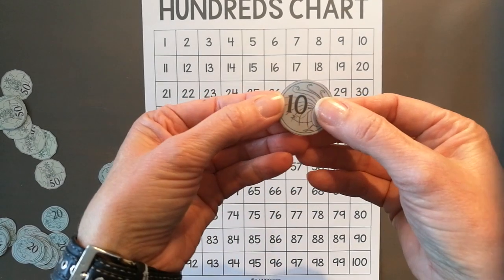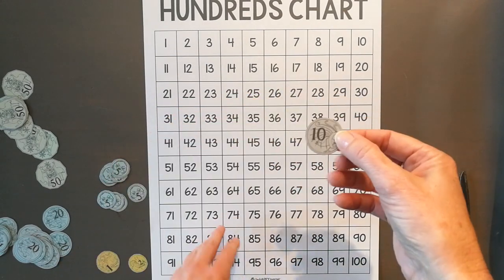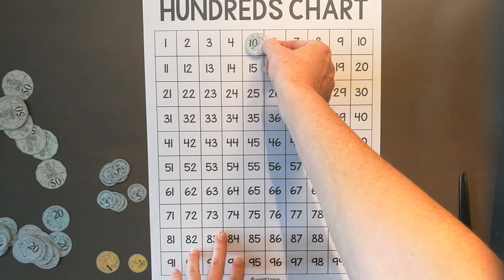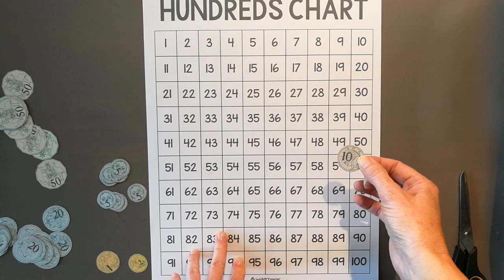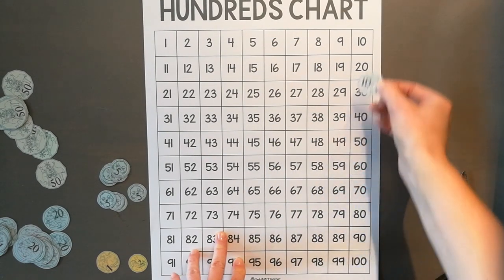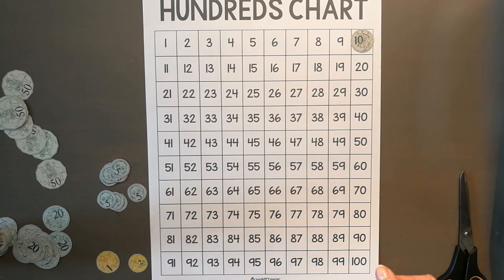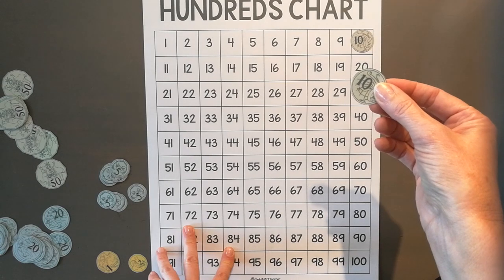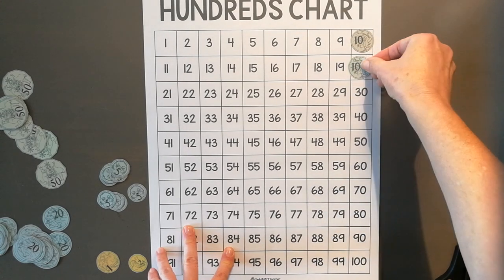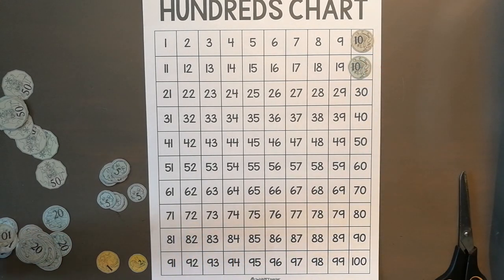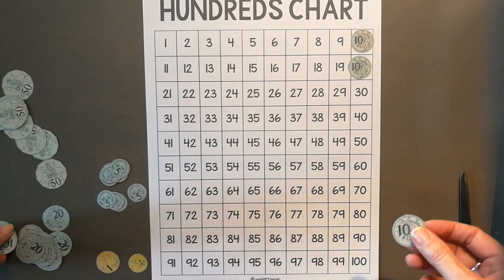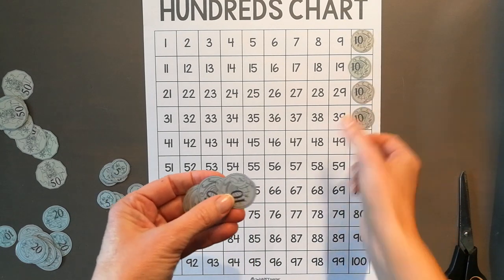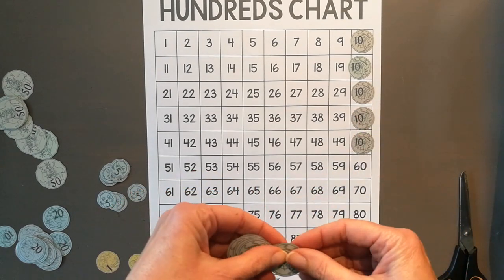How about we have a go with 10s? Where am I going to put that first? Am I going to put it where the 5 was before? No. All right, where should I put it? Yes, on the 10. What about the next one? Where could I put that one? You think so? On the 20. Oh, I think you're getting ahead of me. That's right. 30, 40, 50.